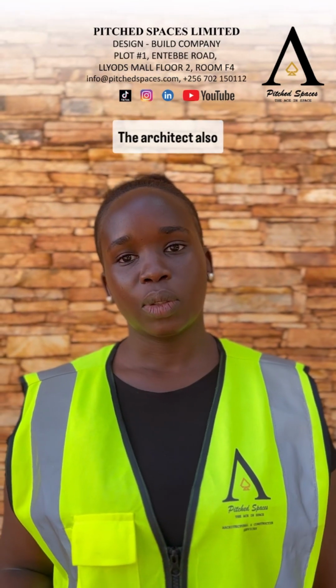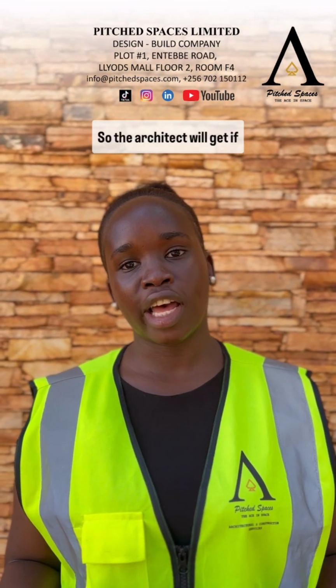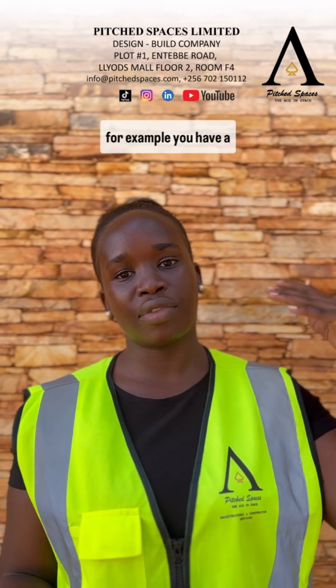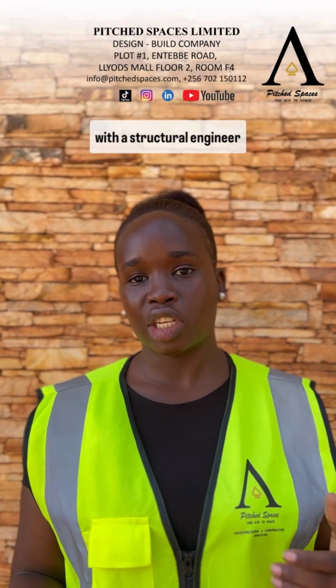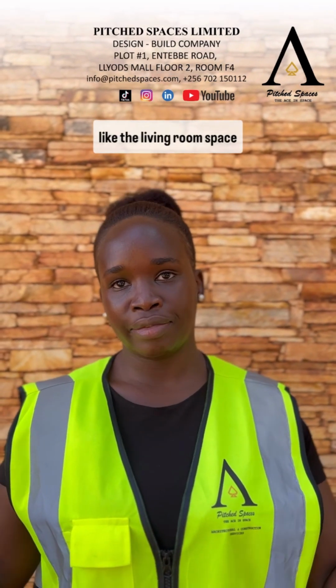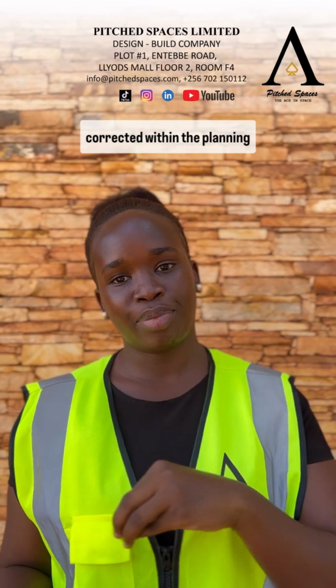The architect also coordinates the whole team. So if, for example, you have a building with a level above, the architect will coordinate with a structural engineer, make sure that the columns and the beams align with the architectural plan and do not fall within the spaces, like the living room space having a column in the middle of the room. Those are the things that are corrected within the planning phase.